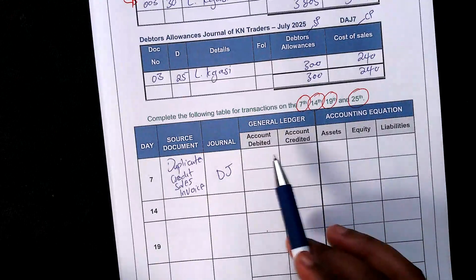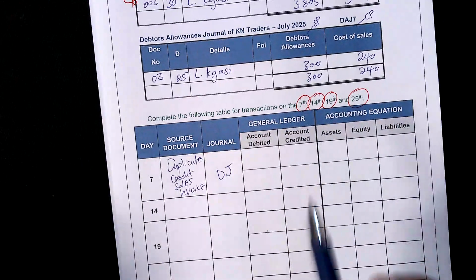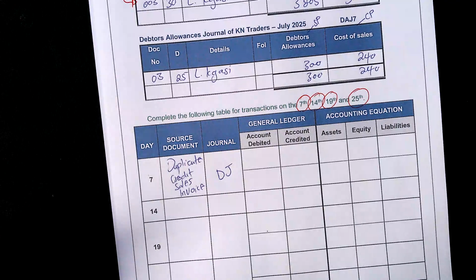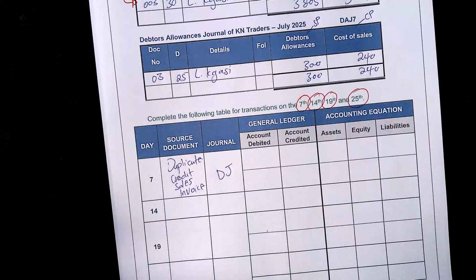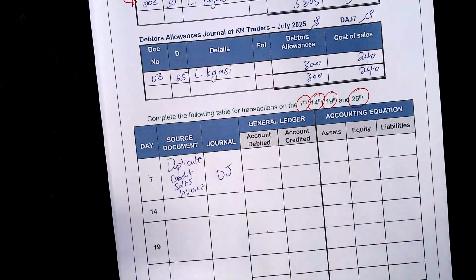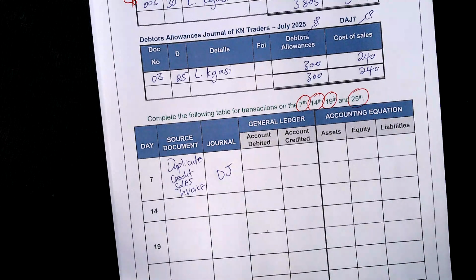So let us do the general ledger quickly. So I have a quick way of recording this and it works, okay, but I think I'll get into more details or explain it further in other videos, but for the sake of this activity I'll give you what actually works.